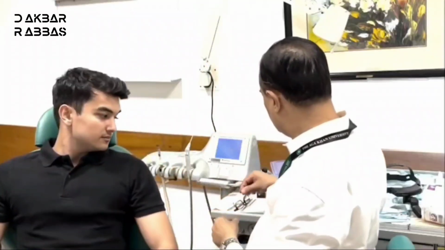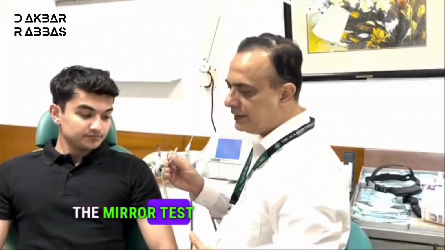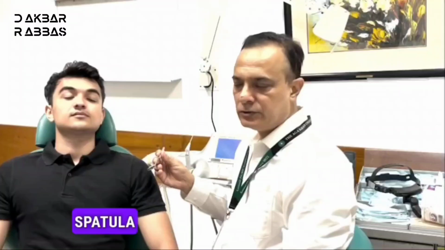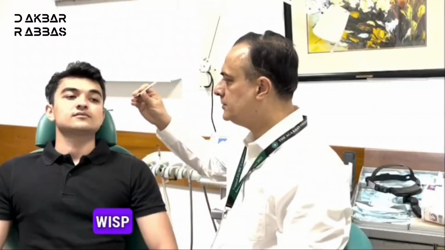Now we move on to the mirror test, or you can use a metallic spatula in a similar manner. We use this like the cotton wisp test.